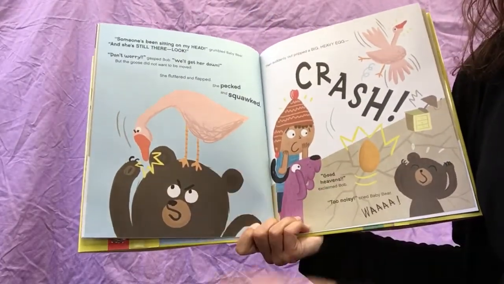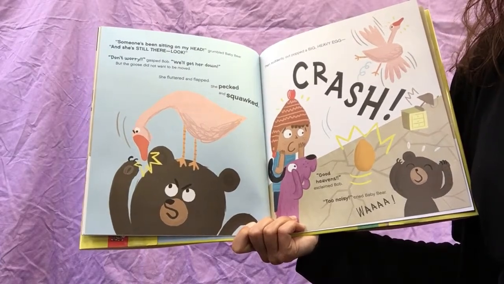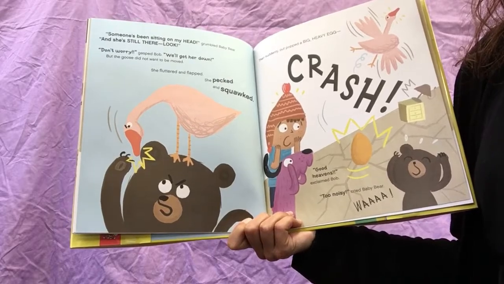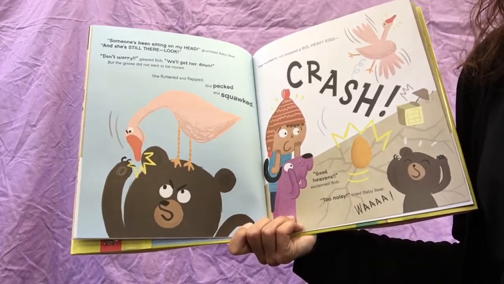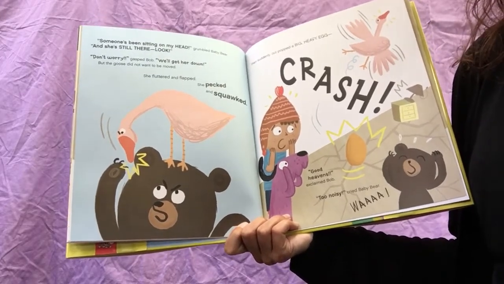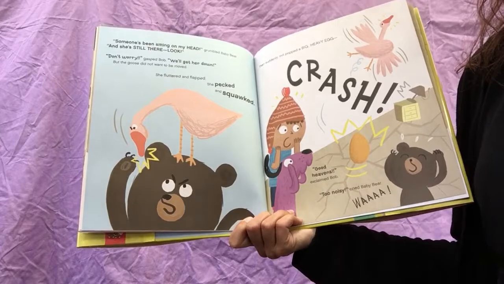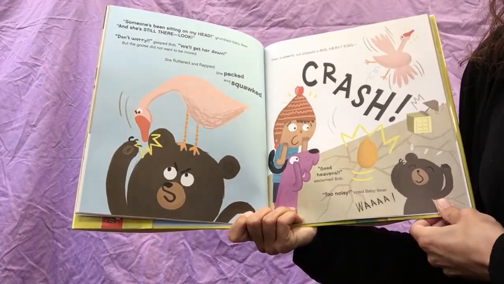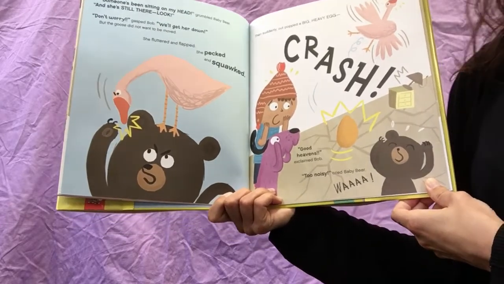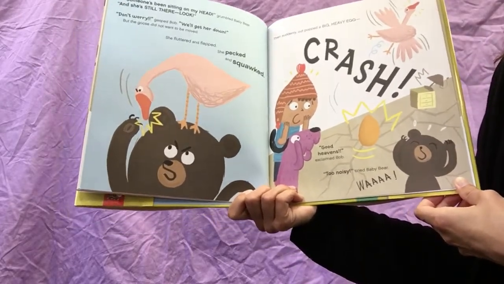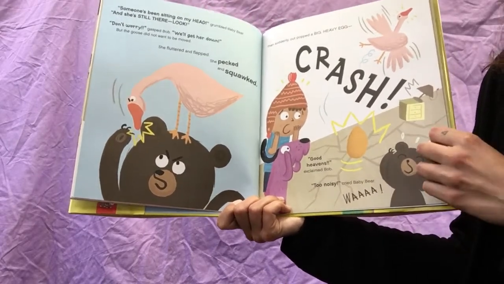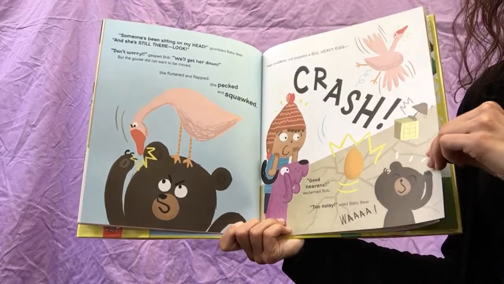But Gabby soon found the perfect spot for her nest. Uh-oh. "Someone's been sitting on my head," grumbled Baby Bear, "and she's still there. Look!" "Don't worry," gasped Bob. "We'll get her down." But the goose did not want to be moved. She fluttered and flapped. She pecked and squawked. Then suddenly, out popped a big, heavy egg. Crash! "Good heavens!" exclaimed Bob. "Too noisy!" cried Baby Bear. Wah!